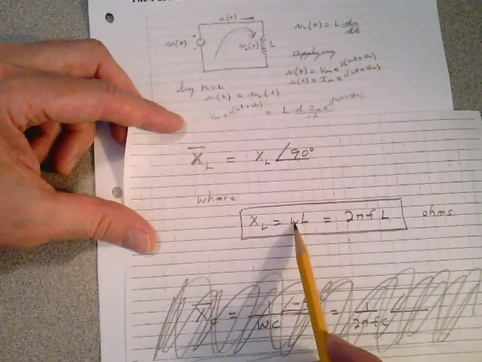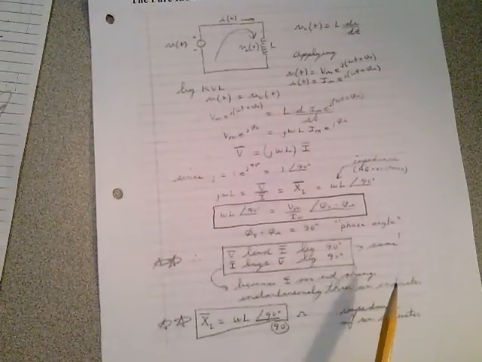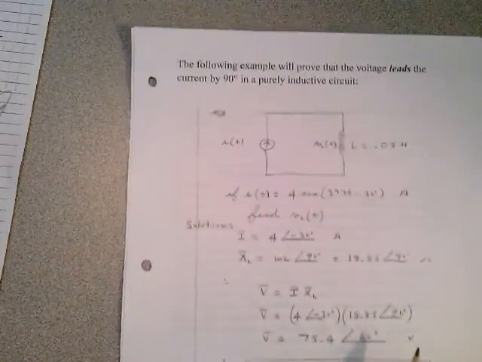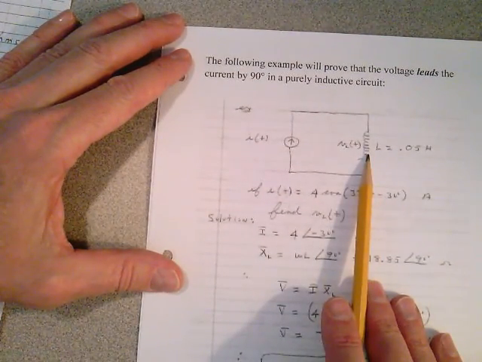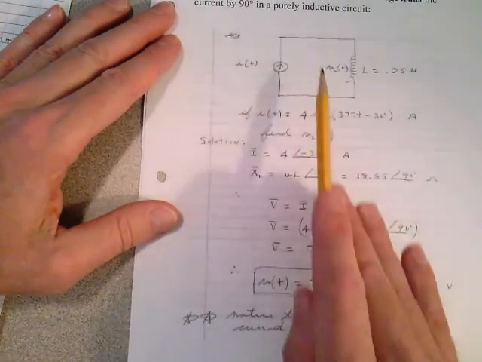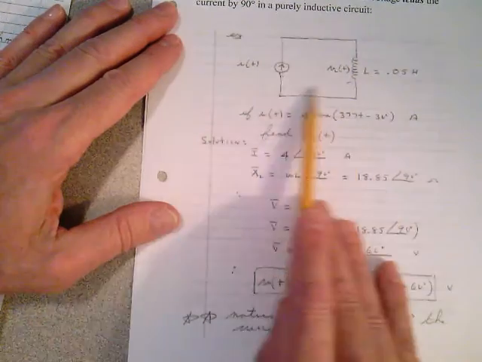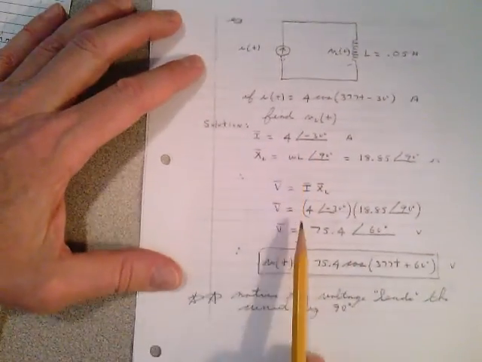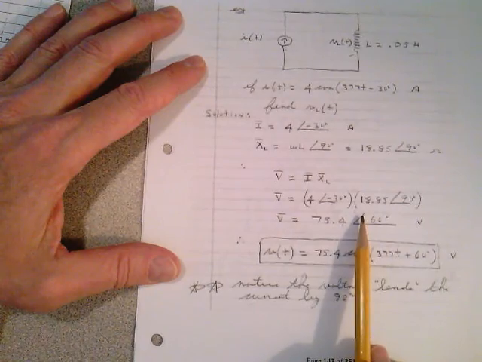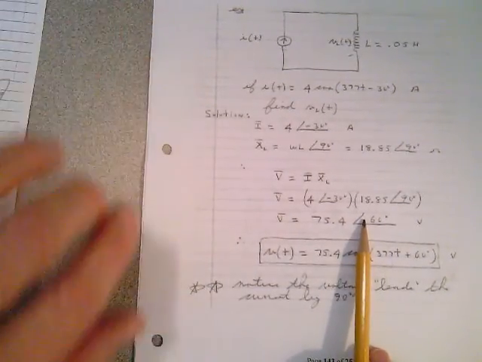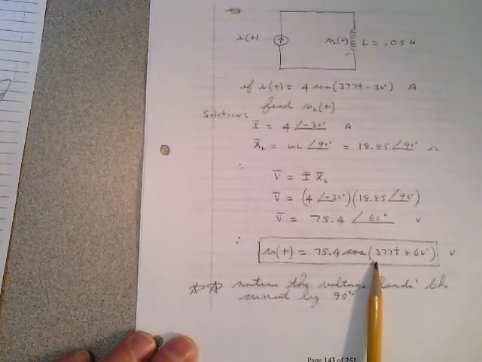Very important equation. Inductive reactance is equal to omega L, or 2 pi FL, and it's in ohms. Now, as an example here, I have an actual example with an inductor. Very easy problem to work through. You should be able to take this and find V sub L with respect to time if you know the current in this circuit. I worked the problem out, and there's the voltage. You can clearly see this is the voltage with respect to time once I made the conversion from the frequency domain down to the time domain.